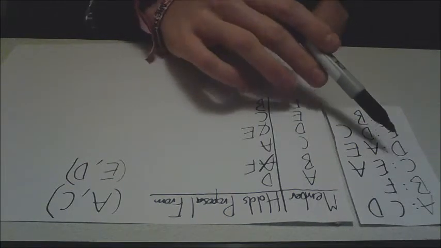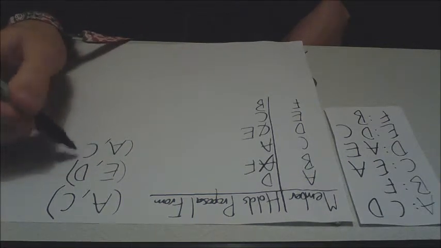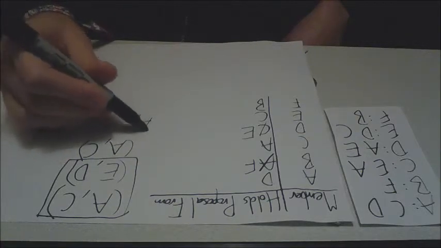The second element on E's list is C, and the last element on C's list is A, giving the tuple AC. Here we have found a repeating subsequence, or a rotation, written A, C, E, D.